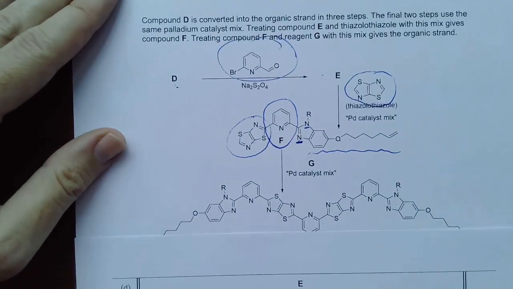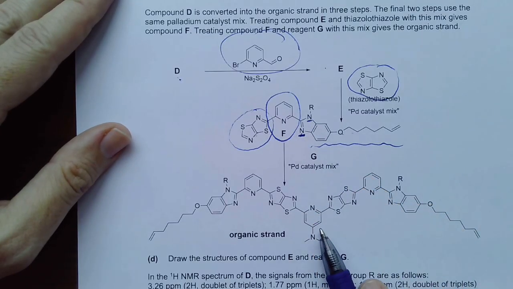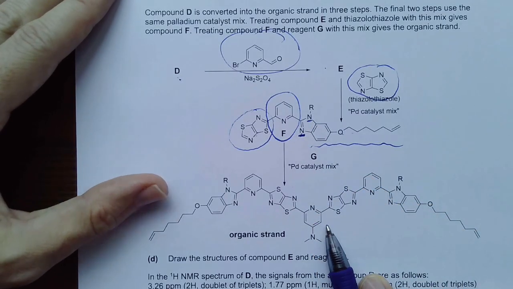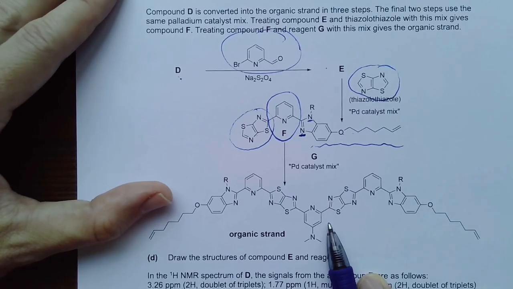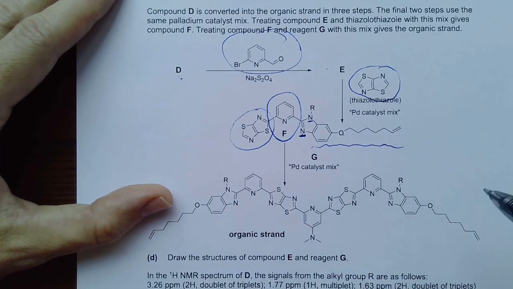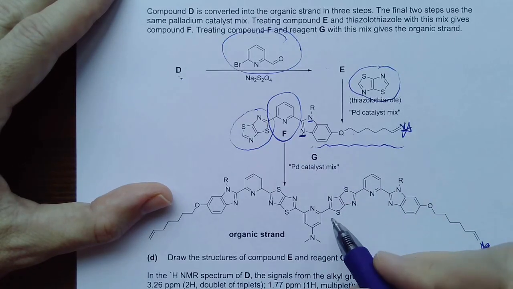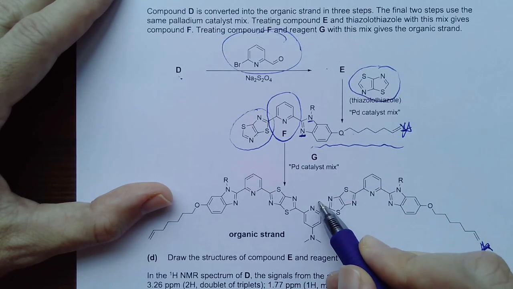reagent G. So then I go from this to this. Right, so what on earth is happening here? So if I start from this end, okay, I start from here and I start from here, you can see they're the same. And I go all the way along until I get to here.